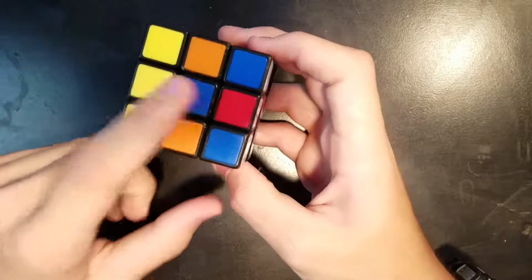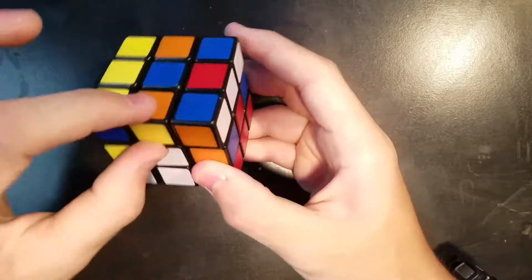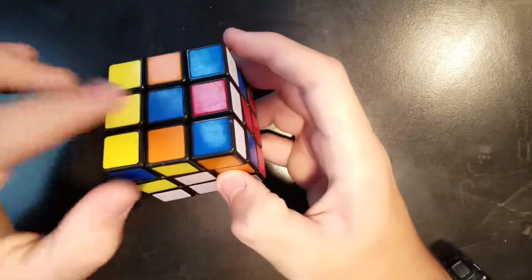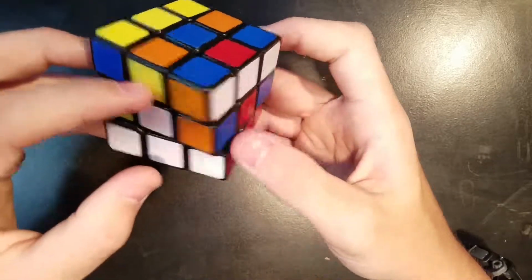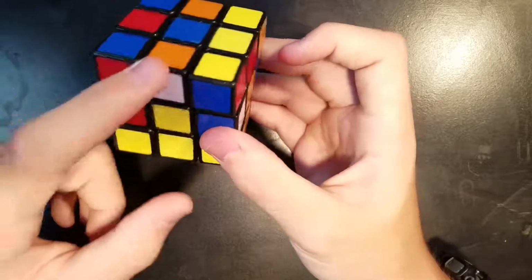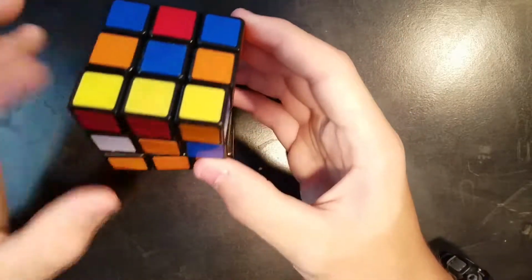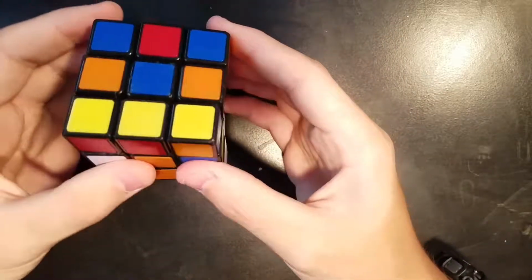So whatever your top color is in the middle, you got to look for an edge piece that's on the top that does not have that color. So since it's blue, you got to find one, for example, like this. It's orange and yellow, and red and white, orange, white, and so these are all the good ones.